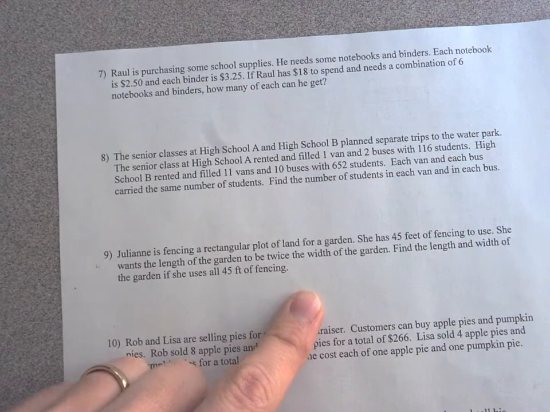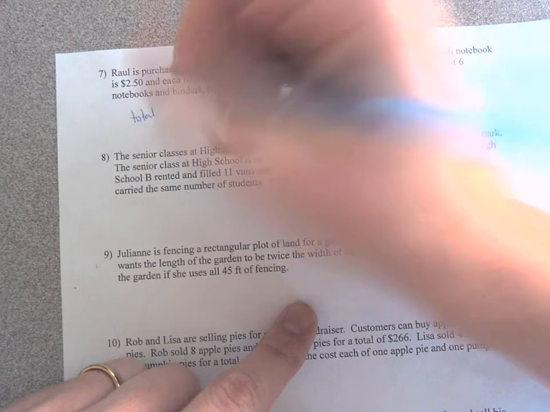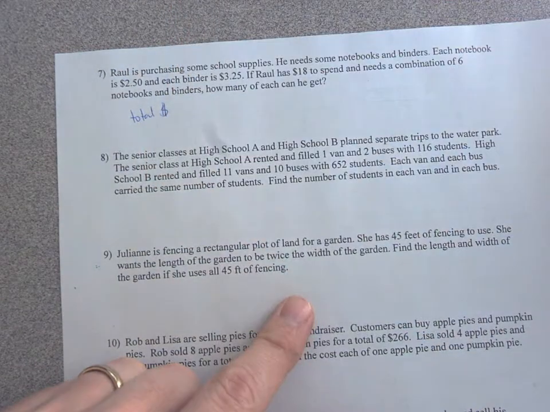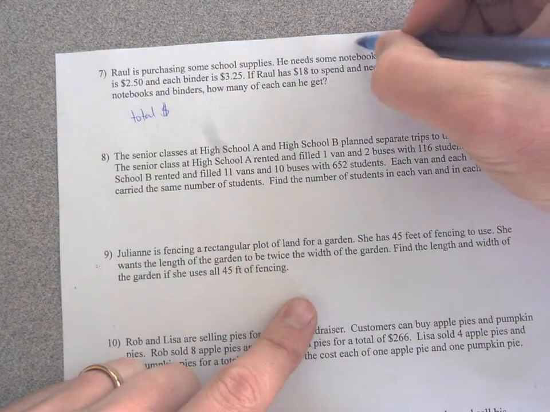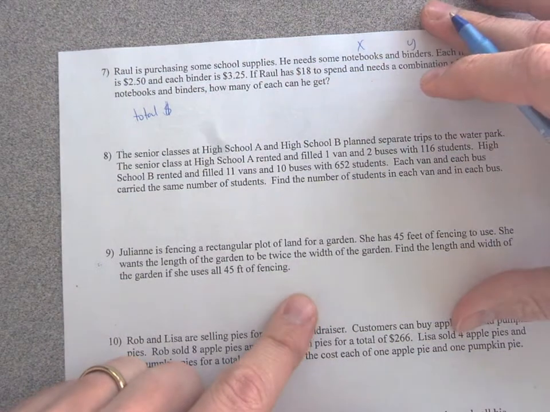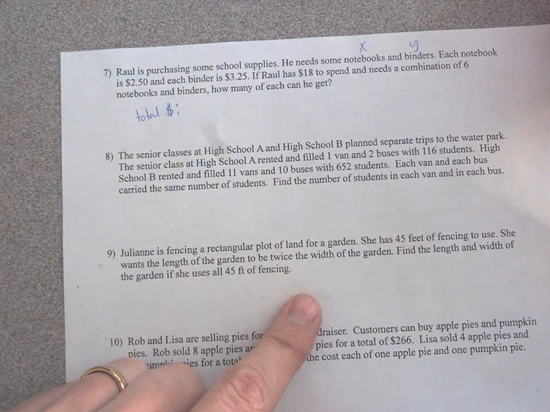Okay, so one of the equations that we're going to write is for the total amount of money that we're going to spend. We have notebooks and binders. Let's do notebooks as X and binders as Y. You could use N and B if you wanted to; it doesn't really matter. But this is the total money equation, right?